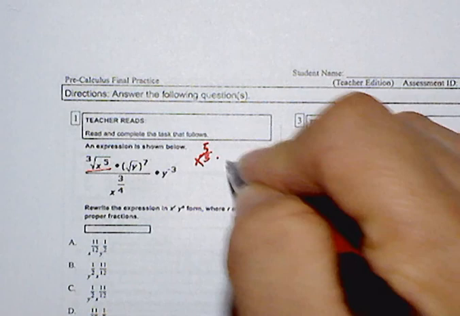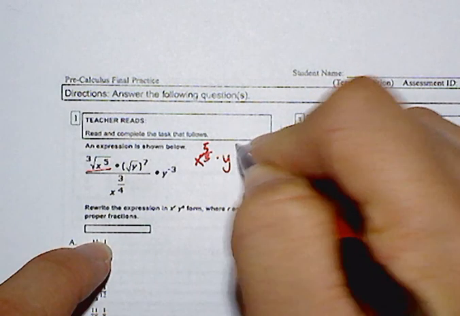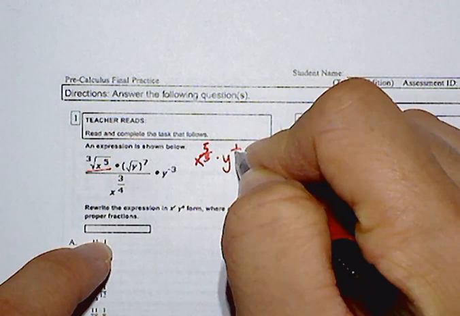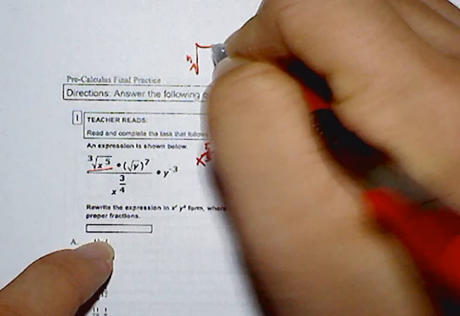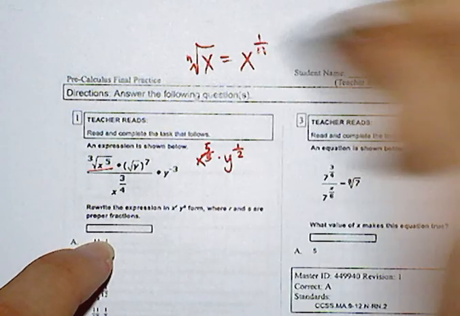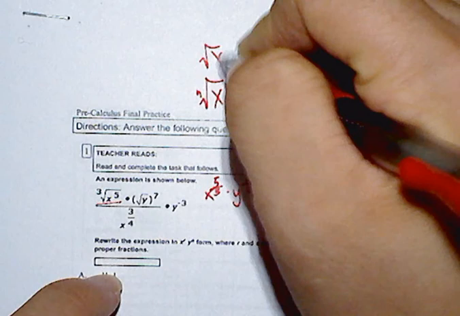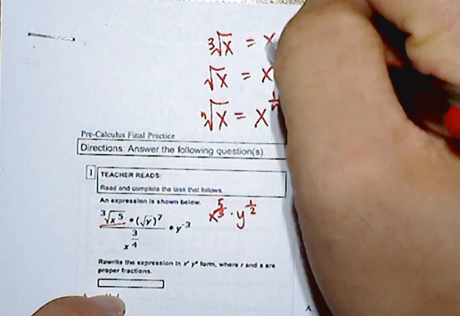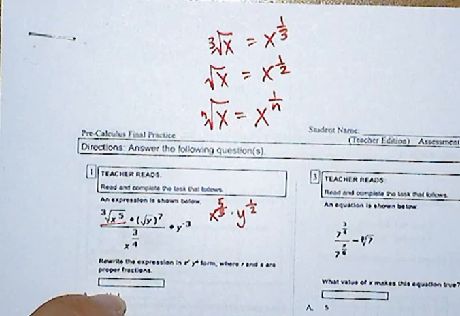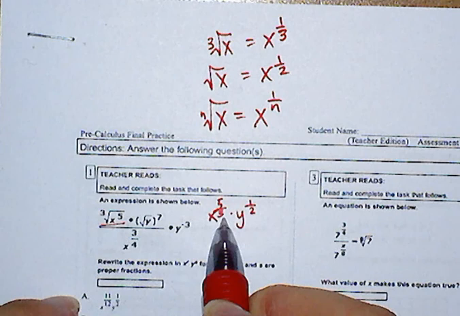What's the square root as an exponent? It's 1/2, right? Do you guys understand that the nth root of x is x to the 1 over n? So x to the square root is x to the 1 over 2. X to the cubed root is x to the 1 over 3. Since this was the third root, it was over 3. Since this is the square root, it's over 2.